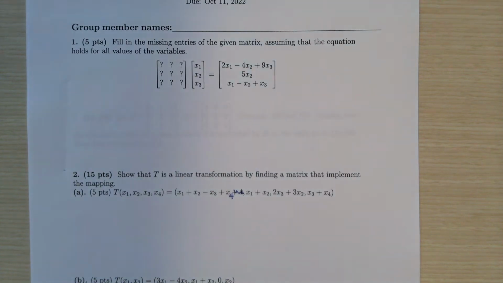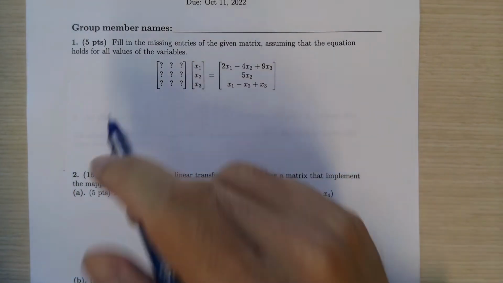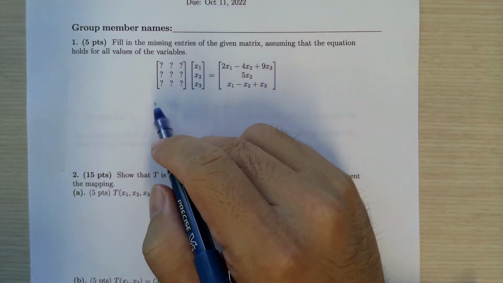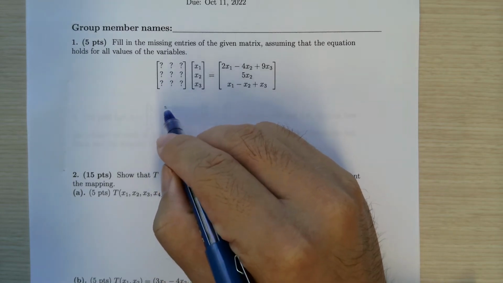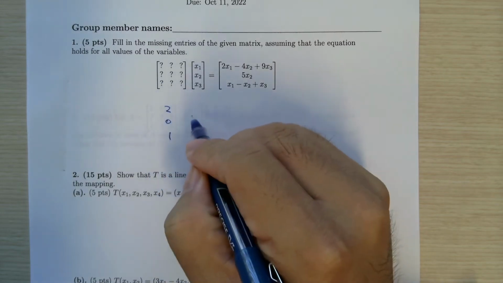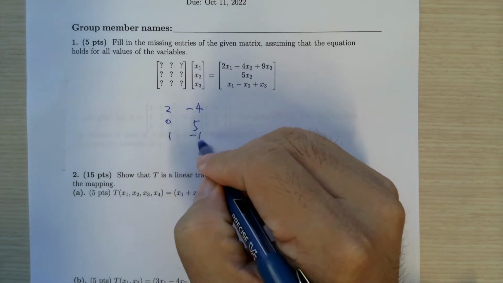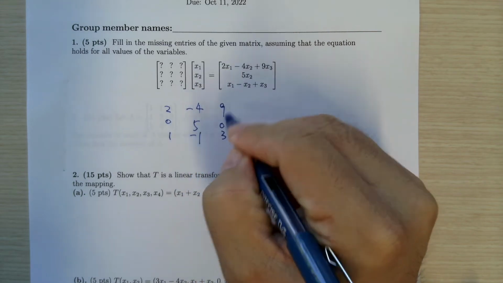Okay, so now let's look at a couple of new questions here. First one, fill in the missing entry of the given matrix. Assume that as a matrix, the equation holds for all values of the variables here. So this should be straightforward, right? So as you can see, it's going to be 2, 0, 1, negative 4, 5, negative 1, 9, 0, 3, right?